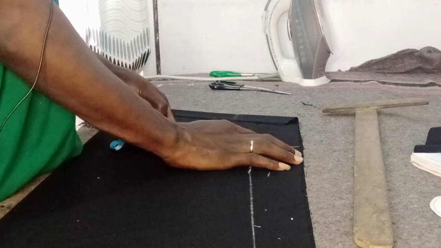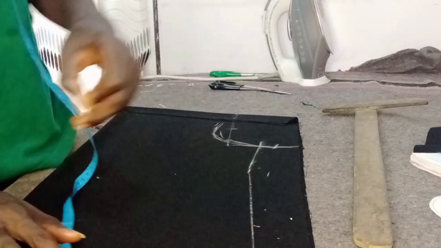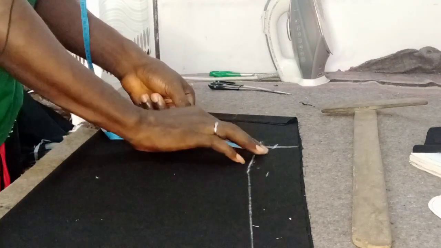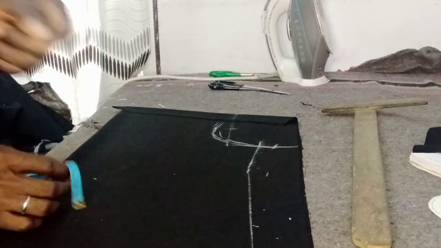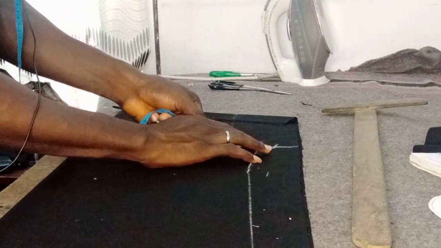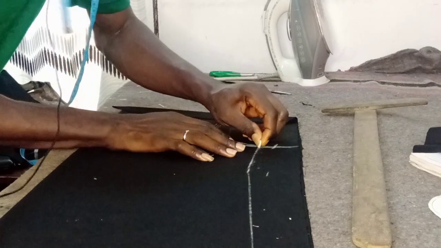The curve that you are seeing around the armhole is 1 inch deep to the back area.